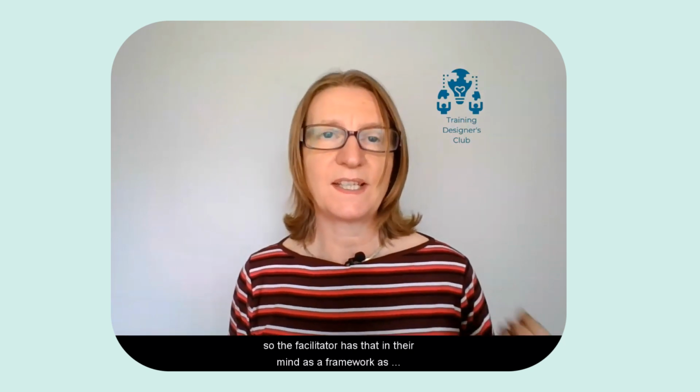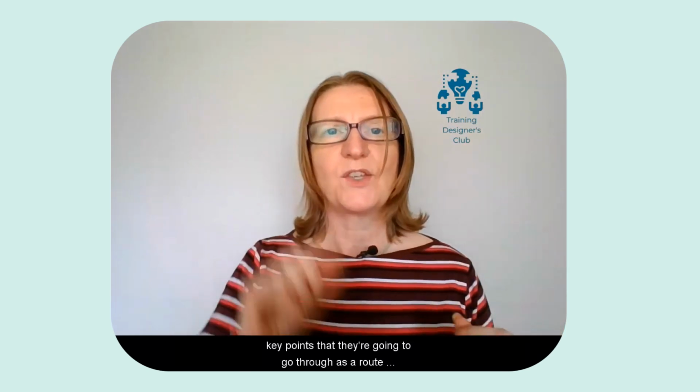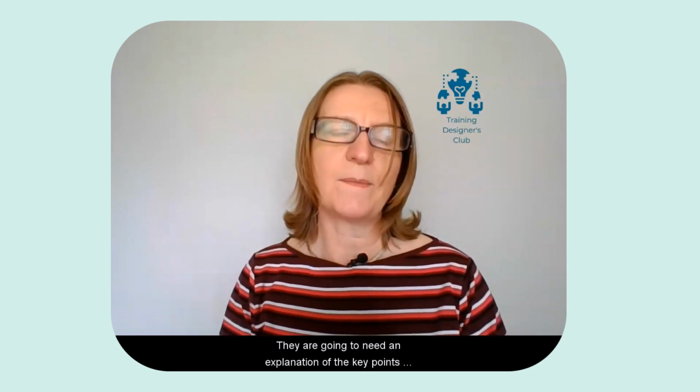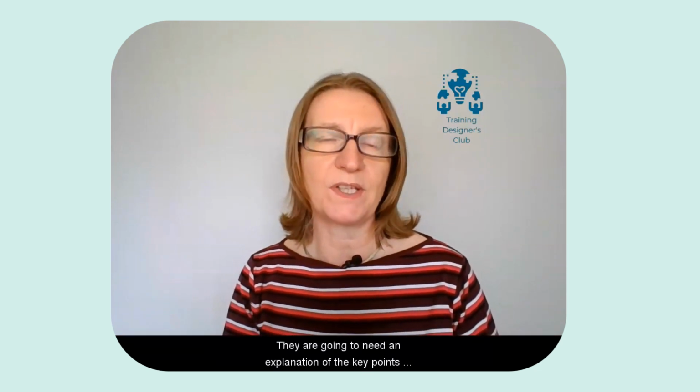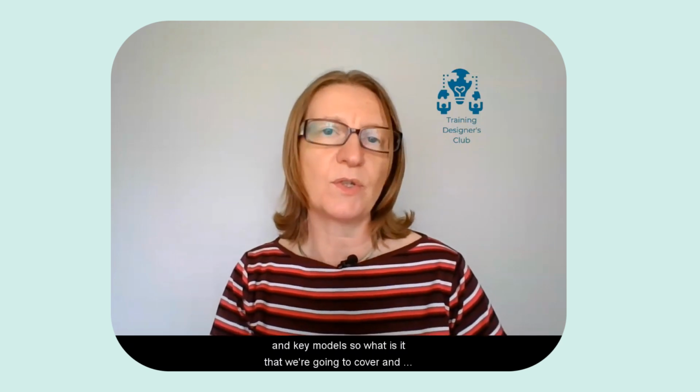So the facilitator has that in their mind as a framework, as a sort of key points that they're going to go through in the training. They are going to need an explanation of the key points that are needed to be covered, any key theories, any key models.